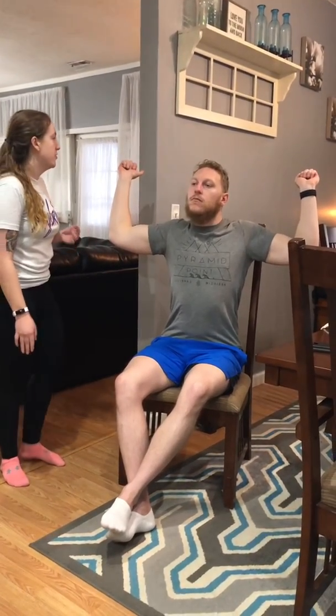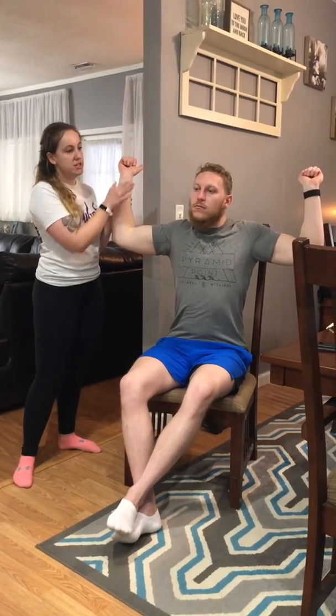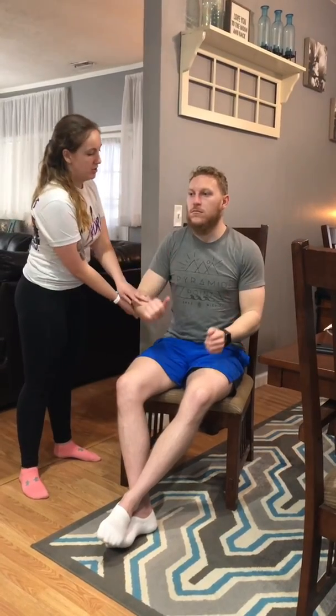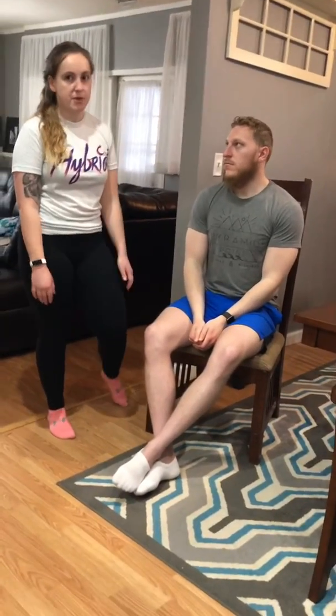After he has been there for 1 minute, I'm going to reassess the radial pulse, and I'm looking to see any changes in that. You can go ahead and put your arms down. If he reports any changes in sensation or any reproduction of symptoms, or if there is a change in the radial pulse, then that would be a positive test.